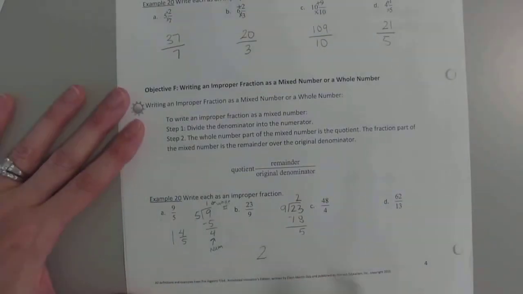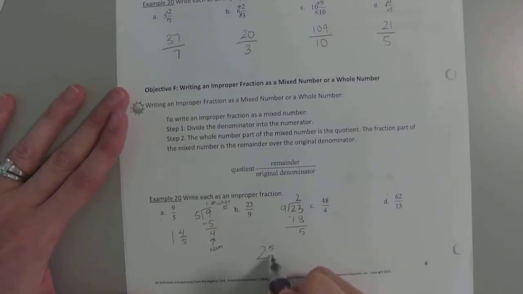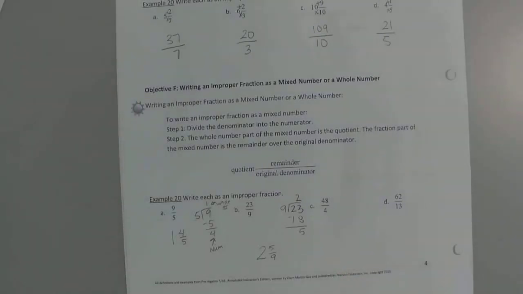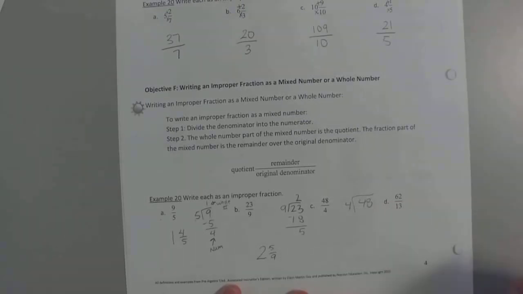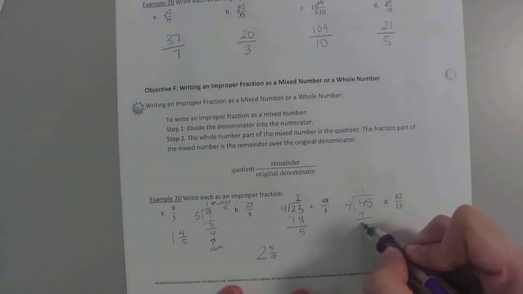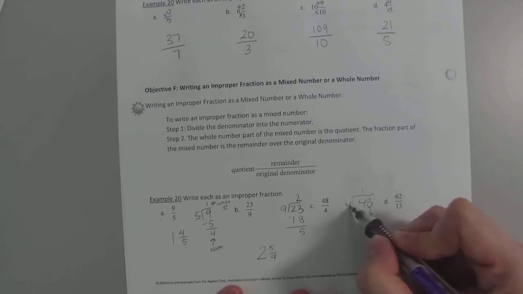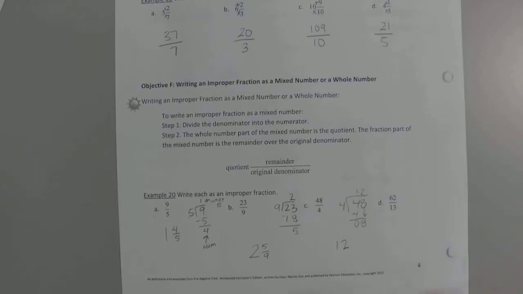How many times does 9 go into 23? 2 times. What's 2 times 9? 18, okay? So our remainder ends up being 5, okay? So how many whole cookie cakes did we have? 2, but what fraction of the other cookie did we have left? 5, and your denominator, guys, is always your denominator. You never change the denominator, so it's still going to be 5/9.